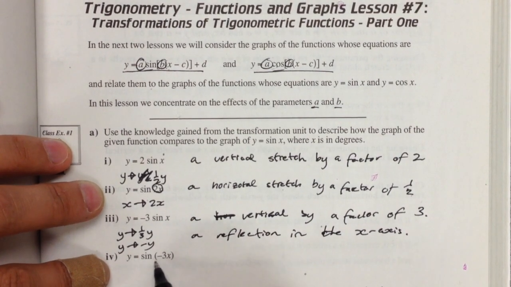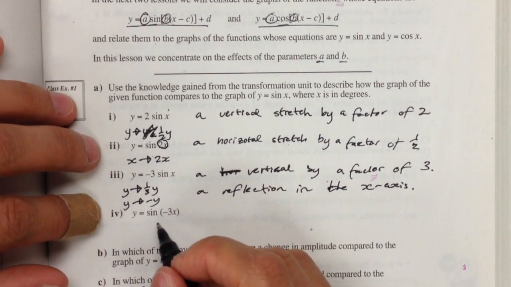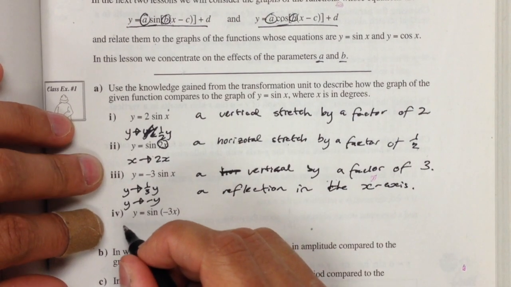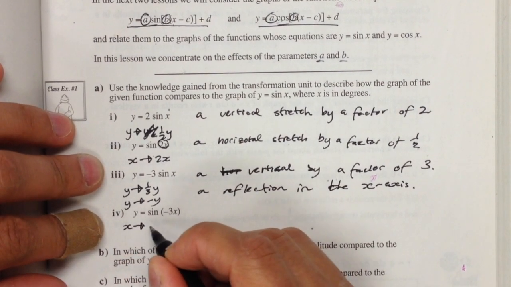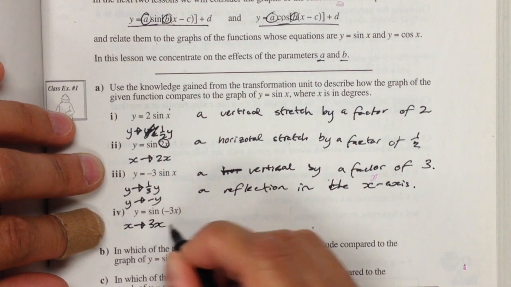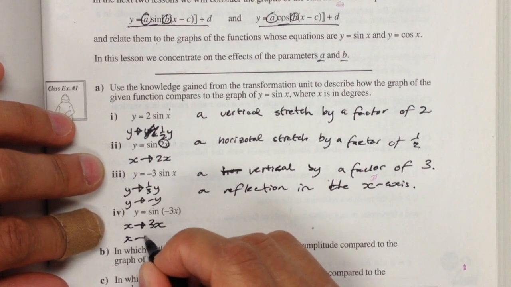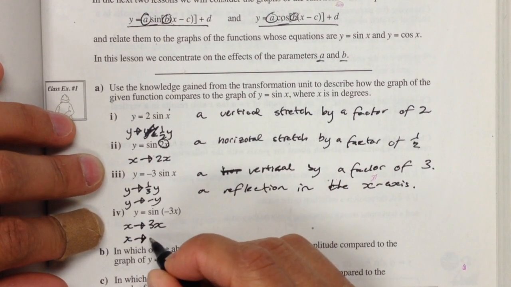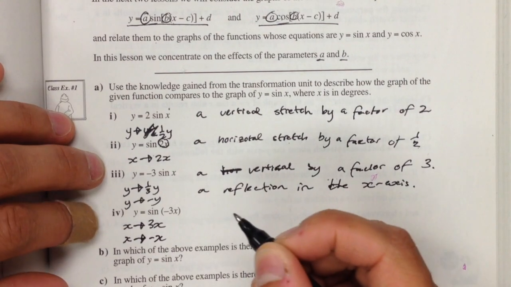Lastly, I have y equals sine negative 3x, and this is another example where my x values are being mapped to 3x, and I also have a transformation, this time in the y-axis, so x goes to negative x.